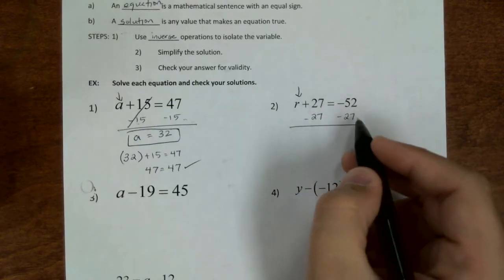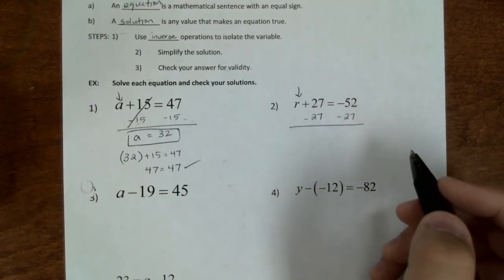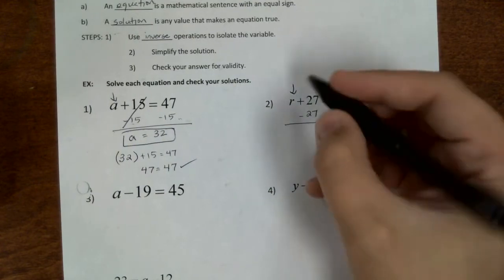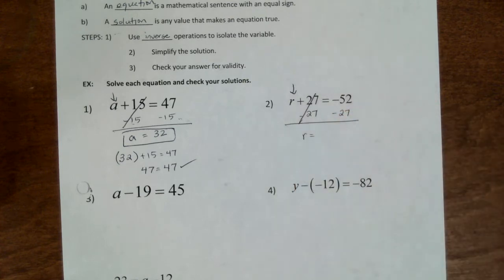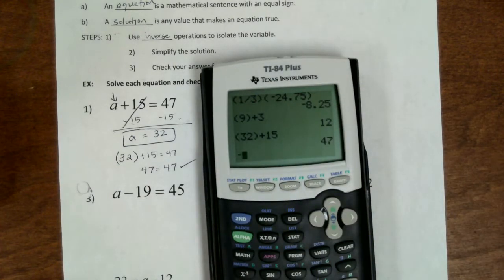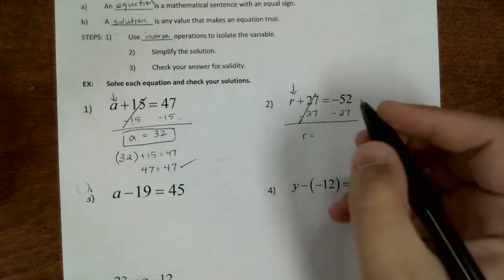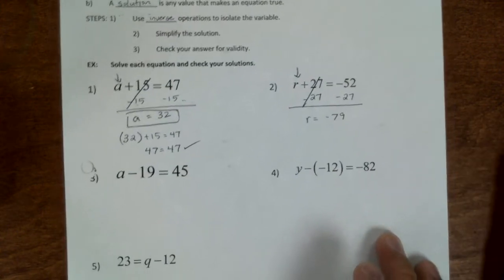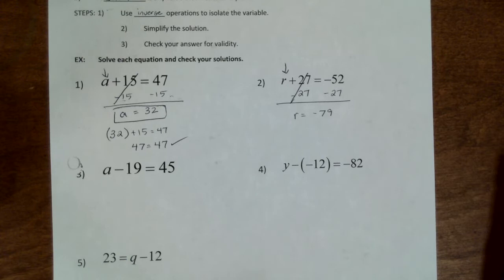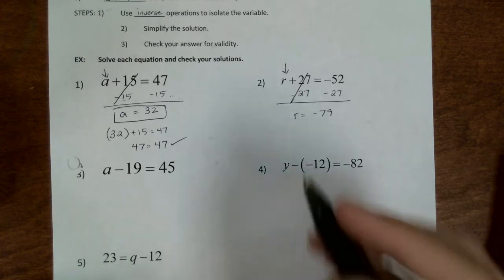Anything we do to one side, we need to do to the other so that we don't change the value of anything. So now, the 27 on the left will cancel out. We're left with r. And now in our calculator, we get negative 52 minus 27, and we get negative 79. Okay? And so once again, you'll want to go back through and check your answer.